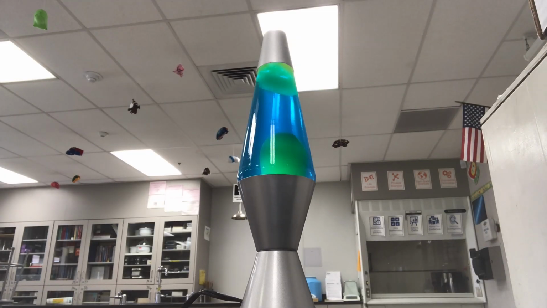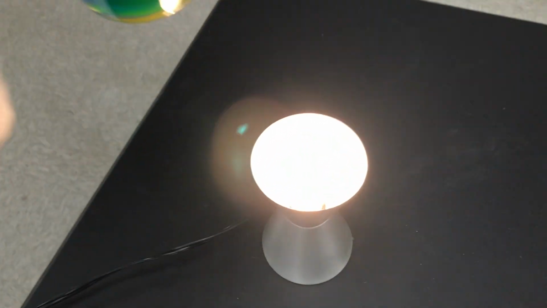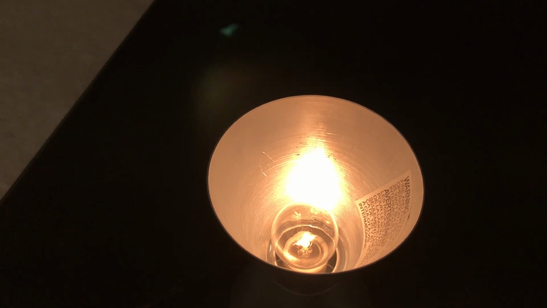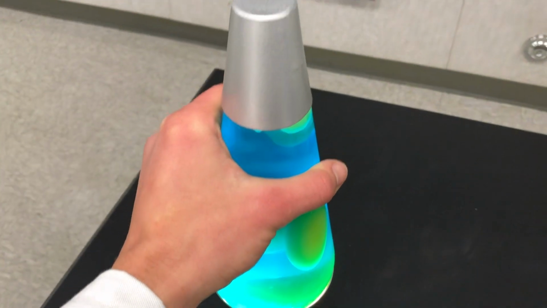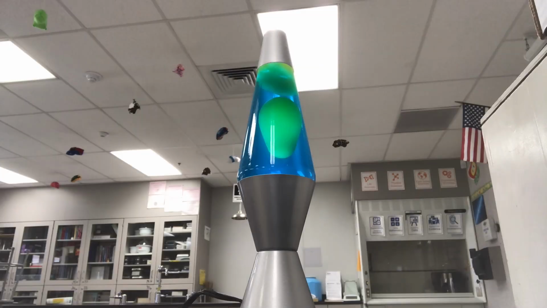So what we are seeing here is the globs of wax in the lava lamp are continuously going up and down inside the lamp. The reason this is happening is due to the process of convection. At the bottom of the lamp there is a light bulb, and the light bulb heats up the wax that sits at the bottom of the lamp. As the wax heats up, its density decreases because the molecules of wax are moving faster as they heat up. This causes the wax to rise higher in the liquid as the density changes.